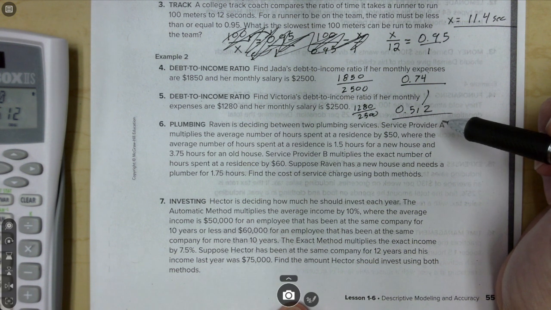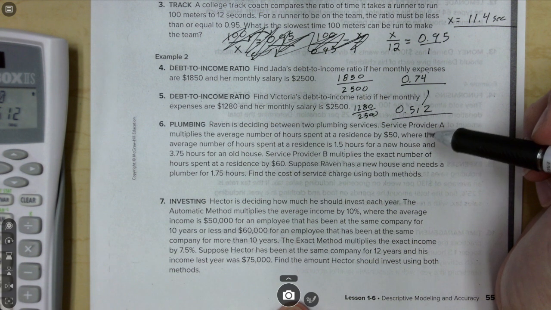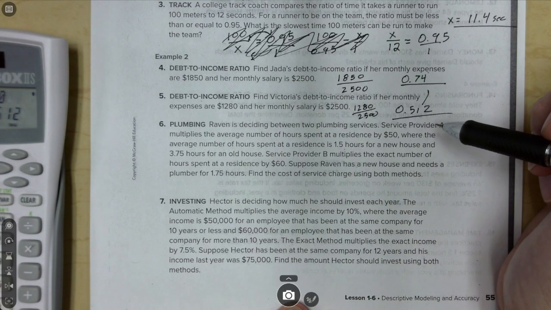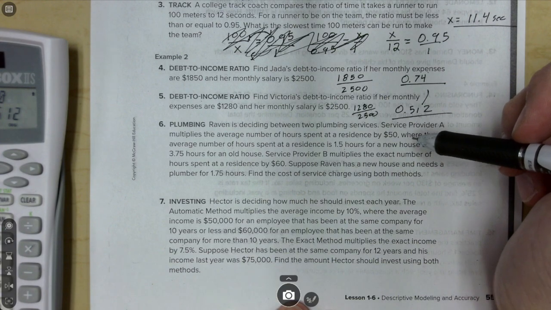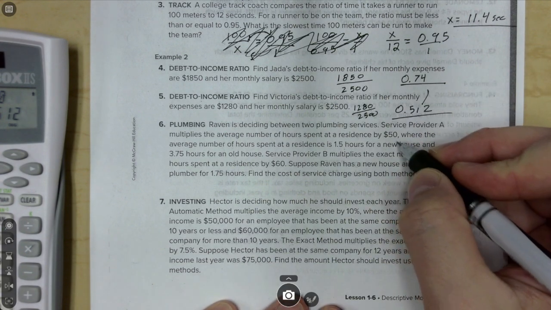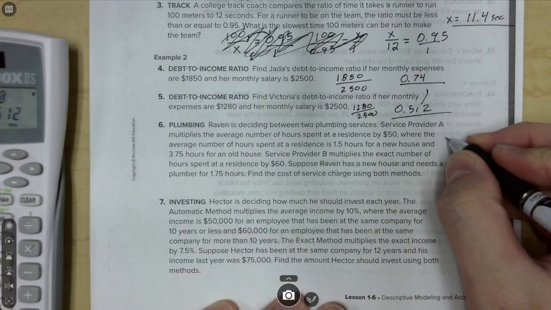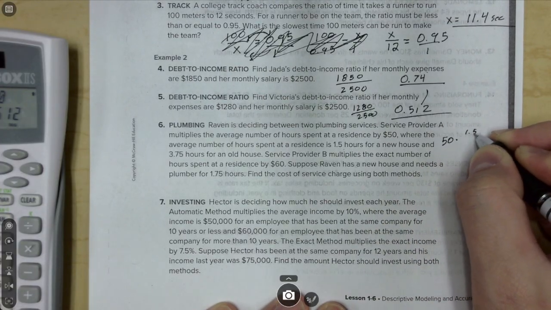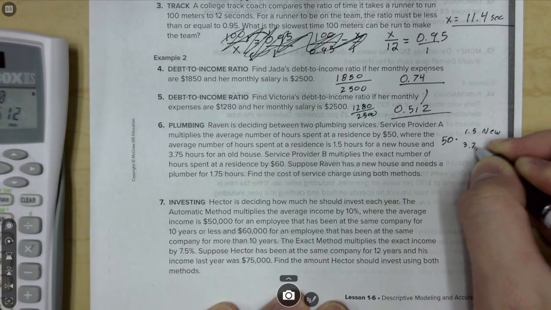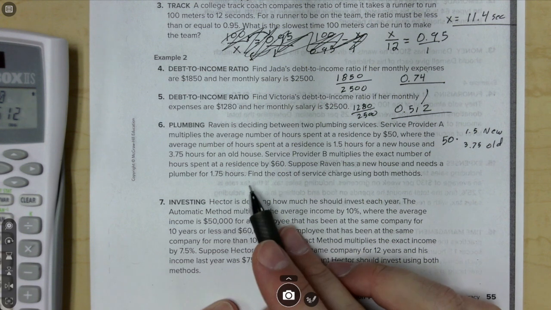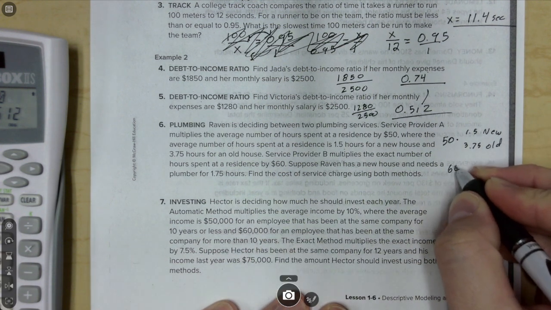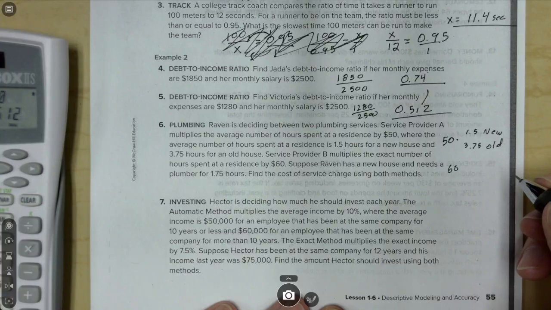Raven is deciding between two plumbing services. Service provider A multiplies the average number of hours spent at a residence by 50, where the average number of hours spent at a residence is 1.5 for a new house and 3.75 for an old house. Okay, so it's 50 bucks an hour. It's 1.5 if new, 3.75 old. Service B multiplies the same number of hours spent at a residence by 60. Suppose Raven has a new house and needs a plumber for 1.75 hours. Find the cost of service for both.